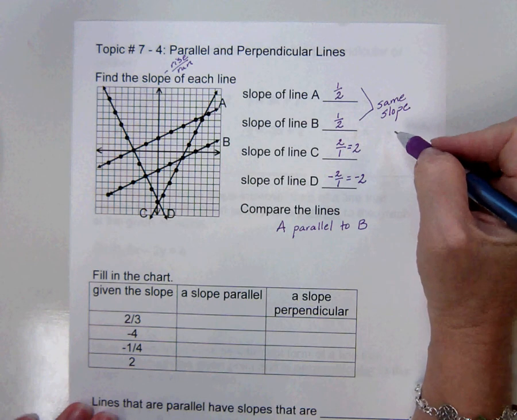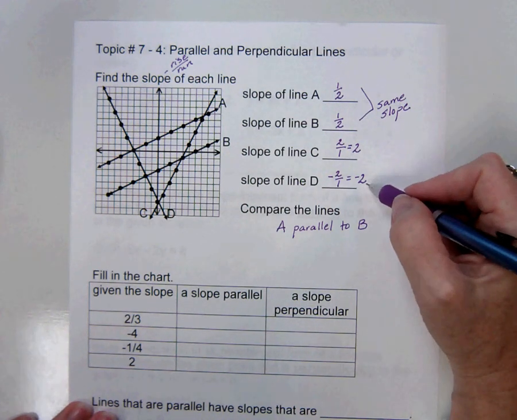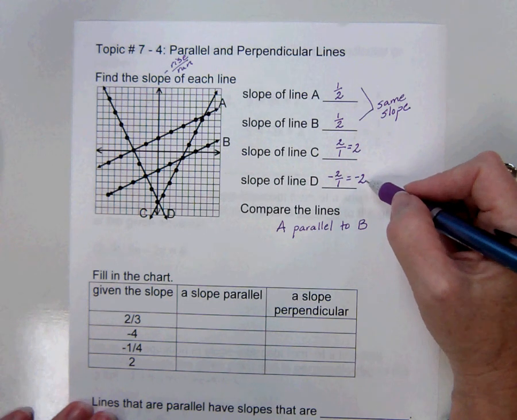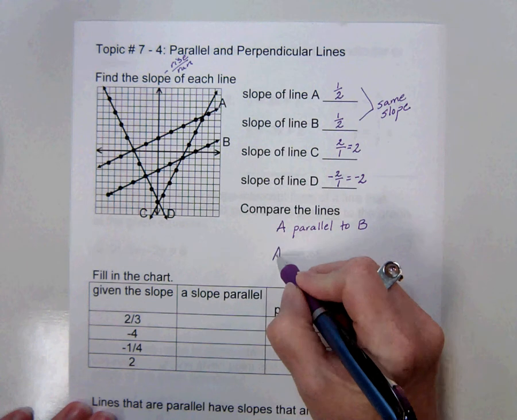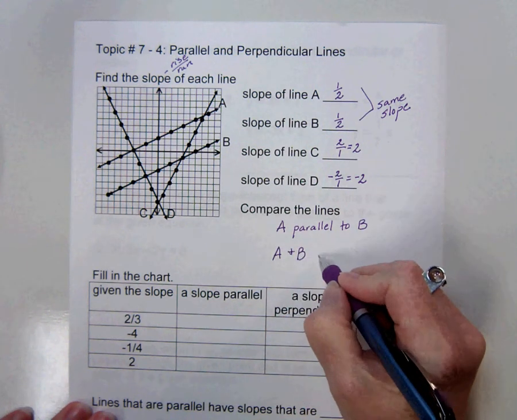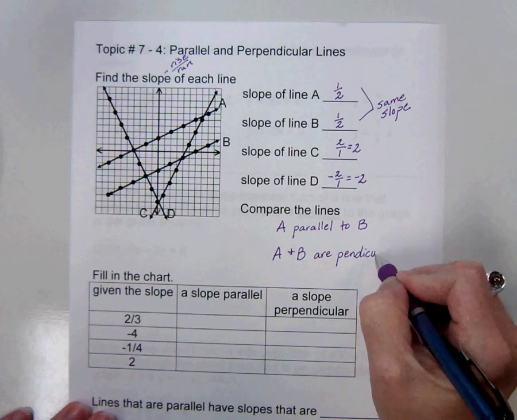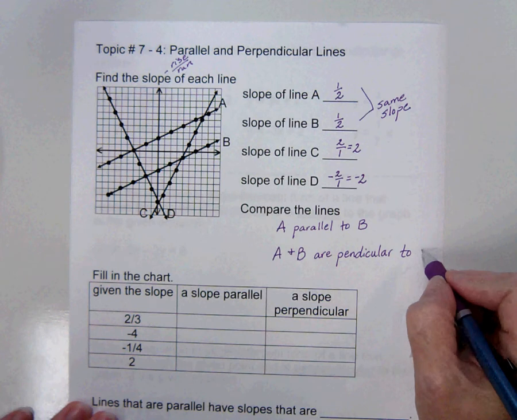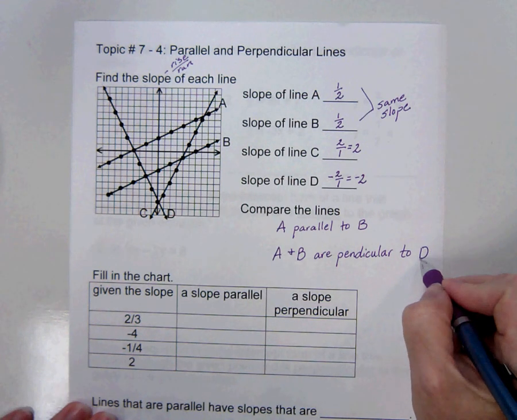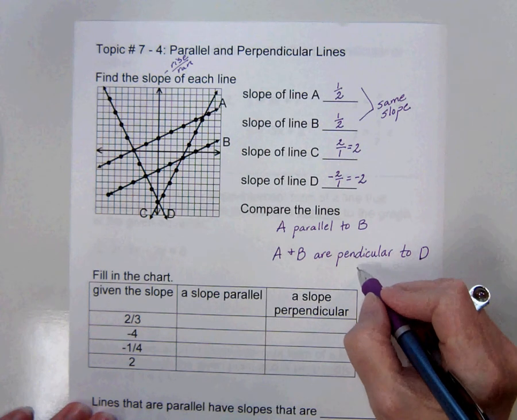Now look at this one right here, slope D. That one has a negative 2 slope. So if you look at it, A and B are perpendicular to line D, because perpendicular means at a 90-degree angle.